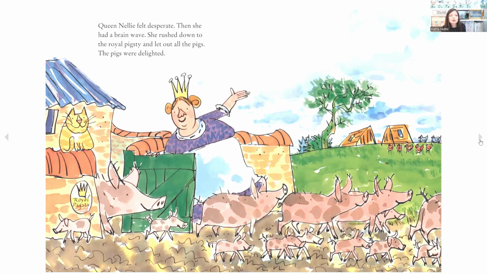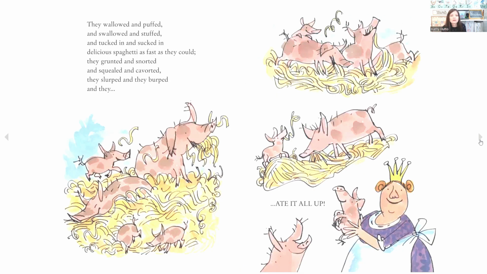She rushed down to the royal pigsty and let out all the pigs. The pigs were delighted. They wallowed and they puffed and they swallowed and they stuffed. They tucked in and sucked in delicious spaghetti as fast as they could. They grunted and they snorted. They squealed and they cavorted. They slurped and they burped and they ate it all up.